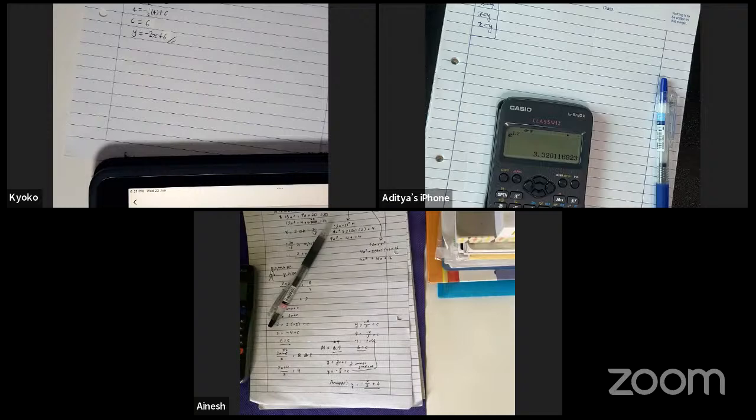Remember, people, we tried to plot the original points and we didn't get a straight line, correct? So Aditya, Kyoko, and Ainesh, I'm going to repeat that. Plot these points, 1, 4.8, and so on. See whether you can get a straight line or not. Please try that in your Desmos. At this point, you can do this in 1 minute. So please try that.